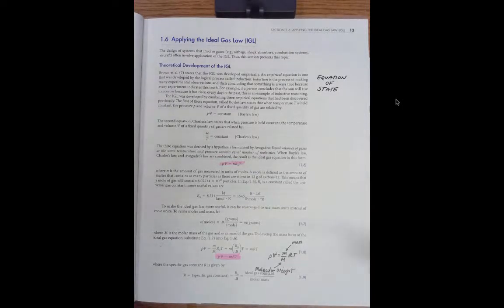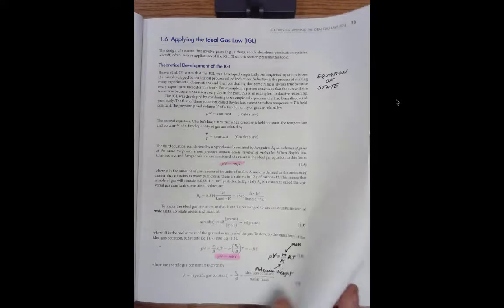They're all equivalent. Probably the hardest thing is to remember what the ideal gas constant is, and then also be sure that the units are considered correctly.